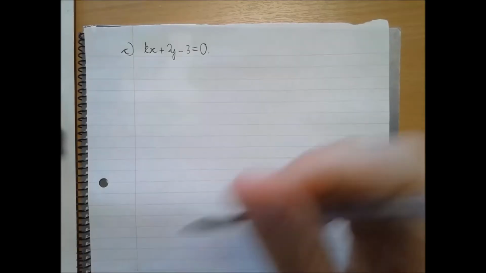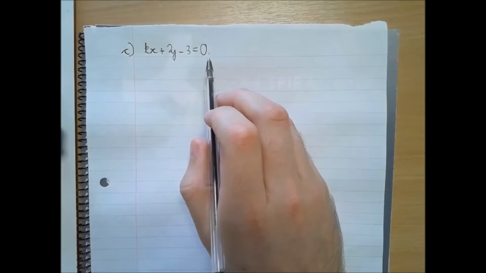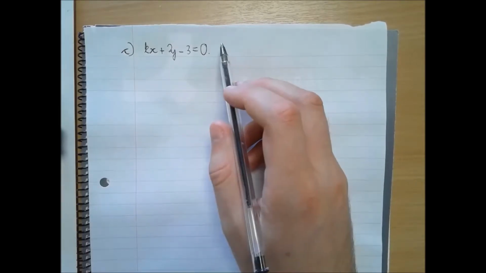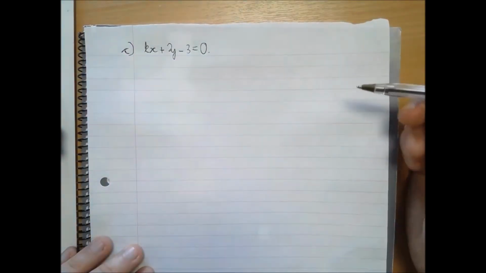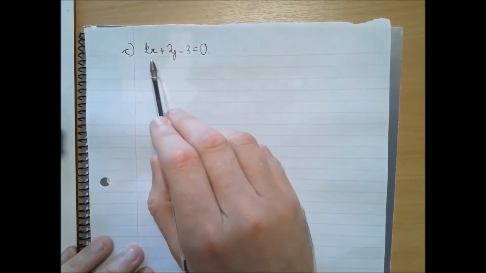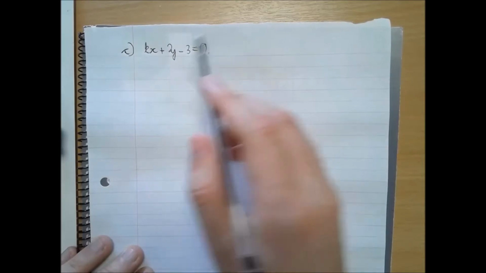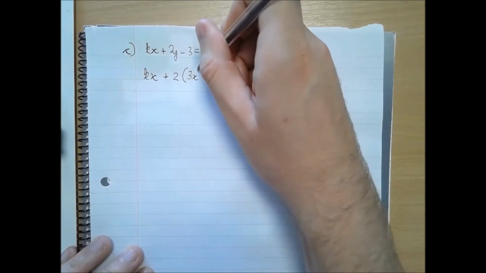Okay, part C then. So we've got another line L2 has the equation kx plus 2y minus 3 equals 0, where k is a constant. So we want to show that line L2 meets the curve C once only, when k squared minus 16k plus 40 equals 0. So I'm looking at this now, we've got kx plus 2y minus 3, so what we could do is substitute y in for that. So we're going to have kx plus 2 times 3x squared minus 4x plus 2.